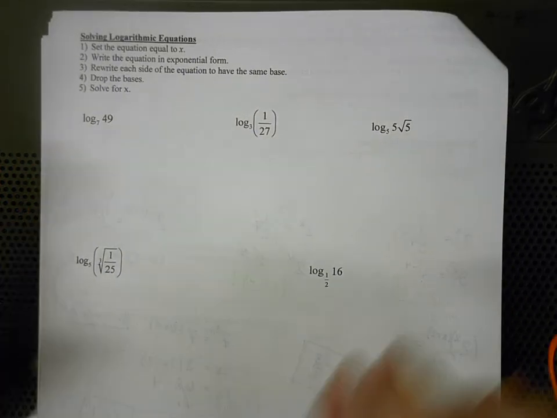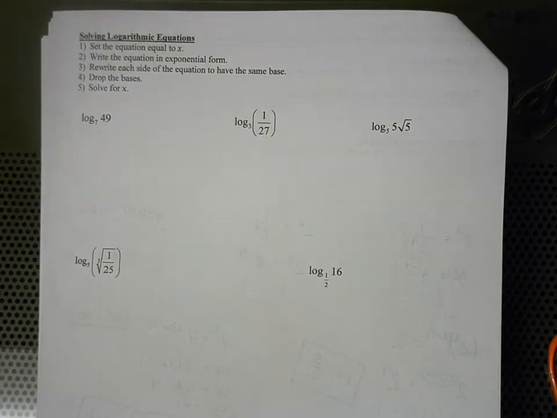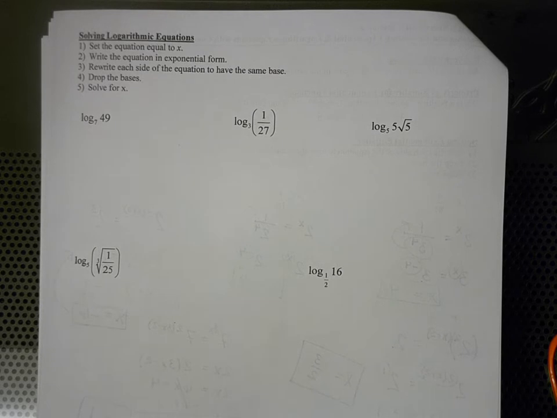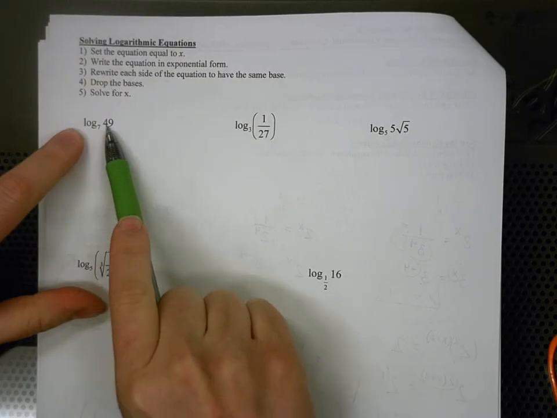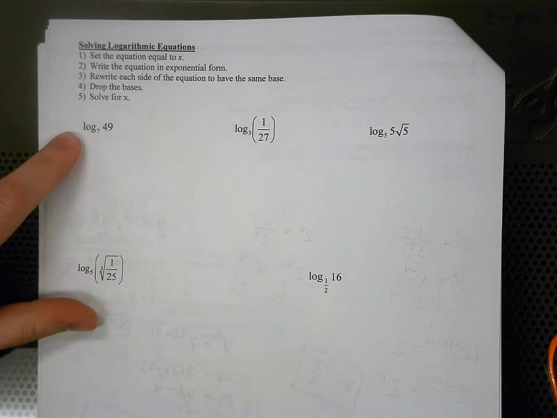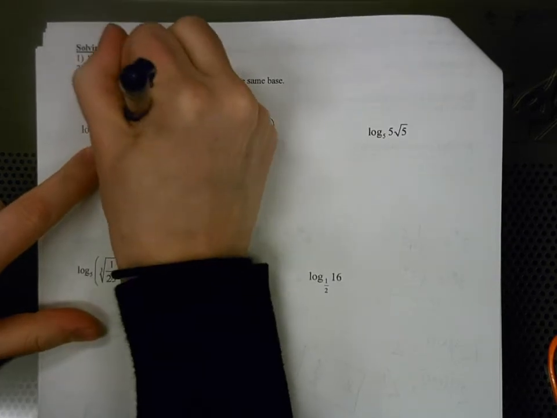All right. Now, the other side was exponential equations. Now we have logarithms. So before we start solving for our logarithms, we are going to remember our "what power" function. Remember, this means what power do you raise 7 to get 49? So we should already know that. Our answer should be 2.